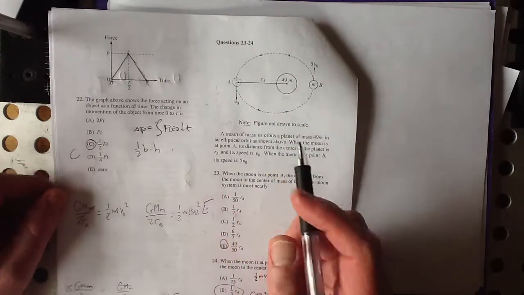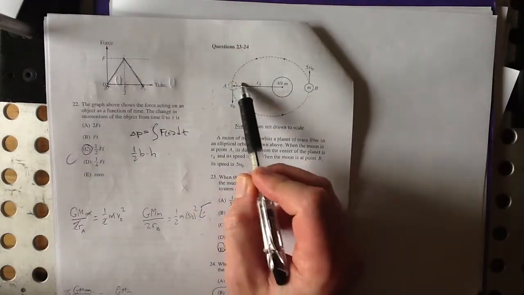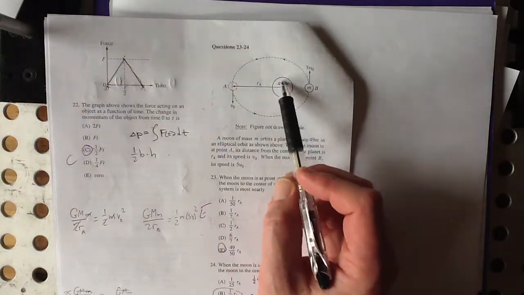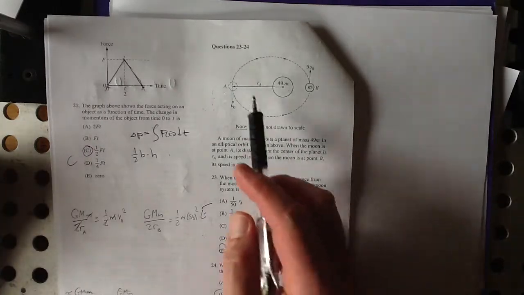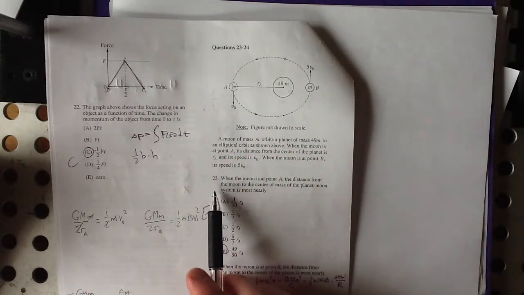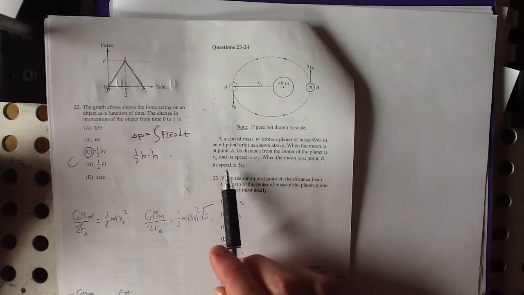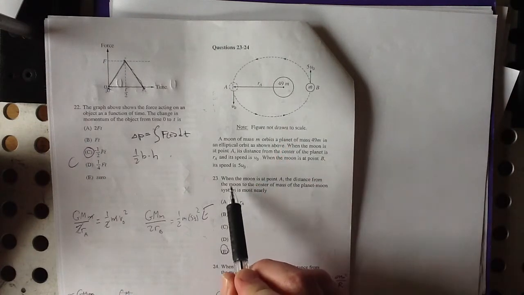Number 23, we have a moon here of mass m in orbit around a planet that's 49 times more massive. When the moon's at point A, its distance is r sub A and its speed is v sub 0. When the moon is at point B, its speed is 5 times that, 5v sub 0.